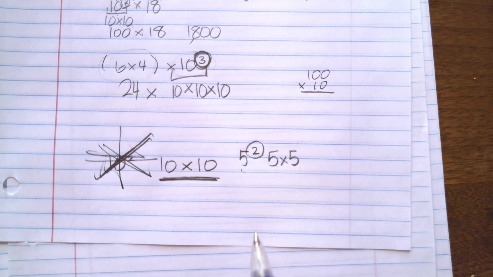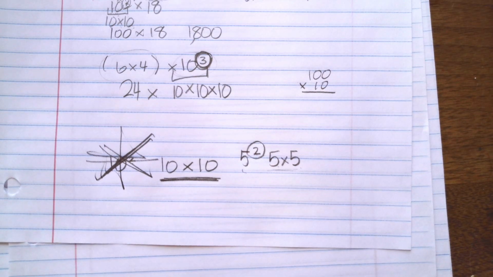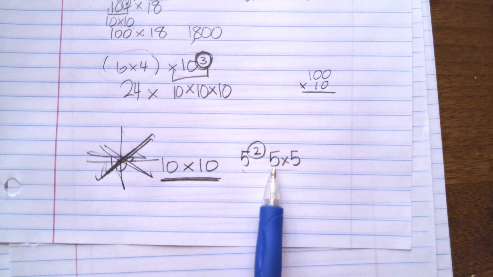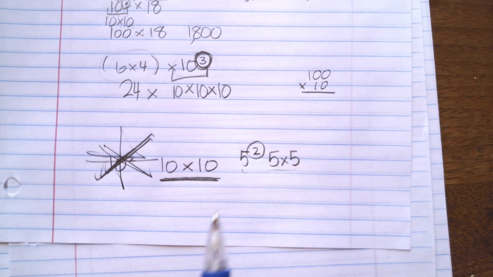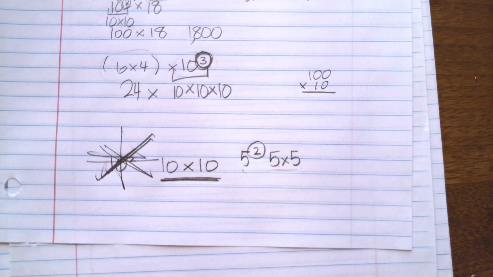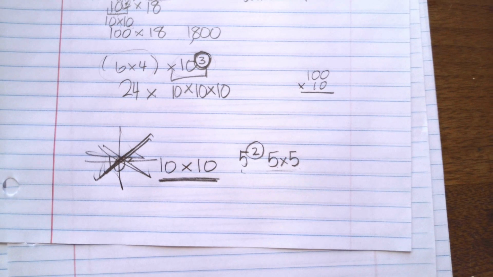So I wrote it out. I would write it out like this, like I did. So what it means is 5 times 5. What is 5 times 5? Jacob, you can count on your fingers by 5s 5 times. You don't have to guess. You can count. 25. Yes.